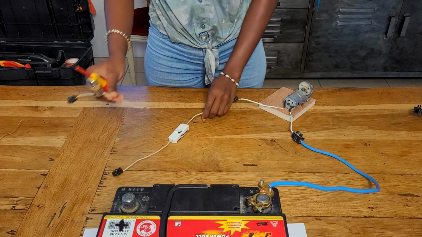Now check all the joints or the connections to be sure everywhere is connected properly. As you can see, there's a break in the connection. Let's try to fix that.